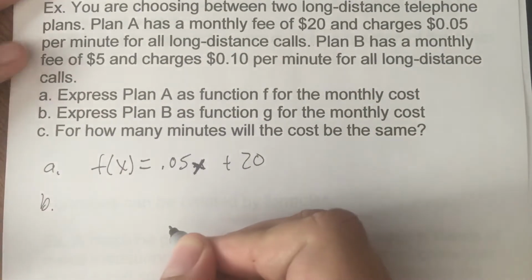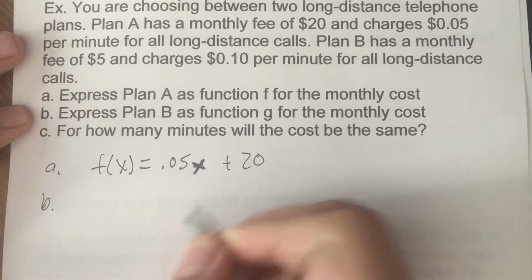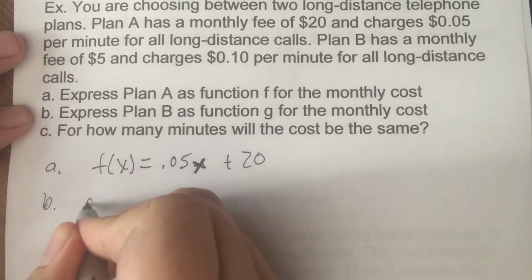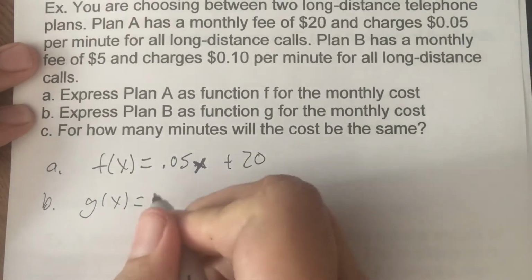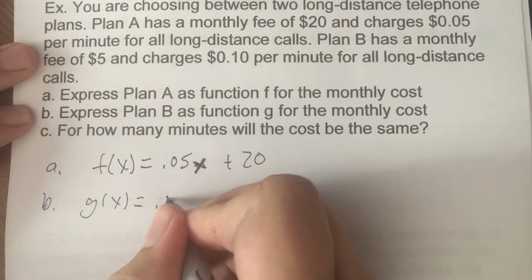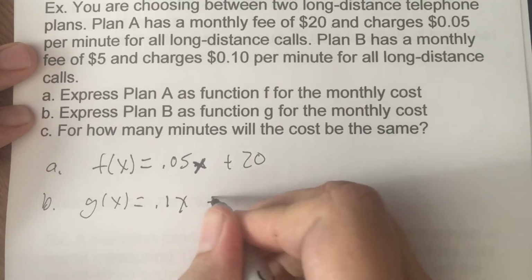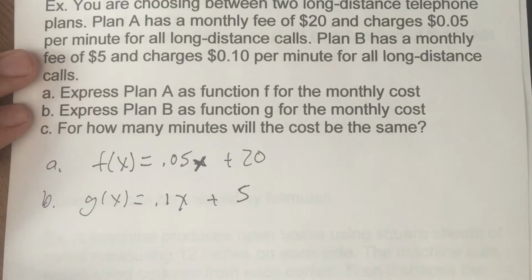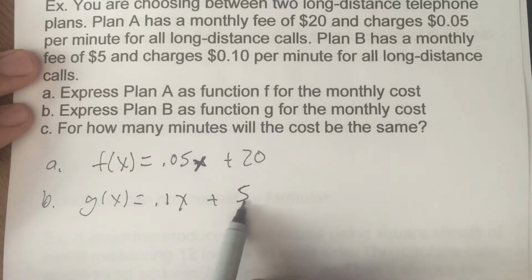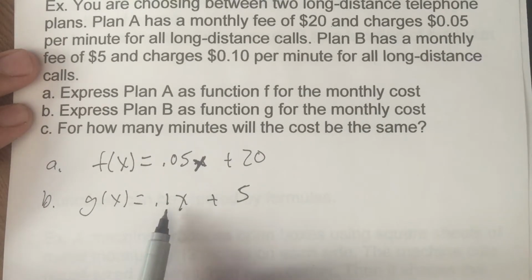We're going to do plan B for a function of g. So g of x would equal, well, this one here is 10 cents per minute, so 0.1x plus a flat fee of $5. So flat fee plus our 10 cents per minute.